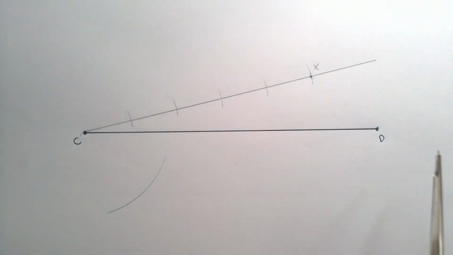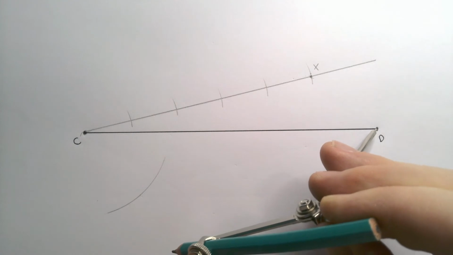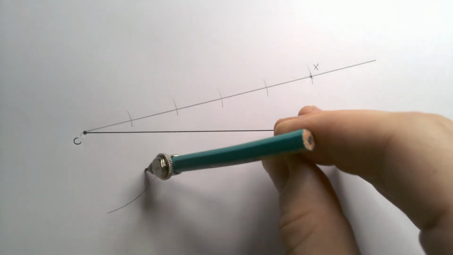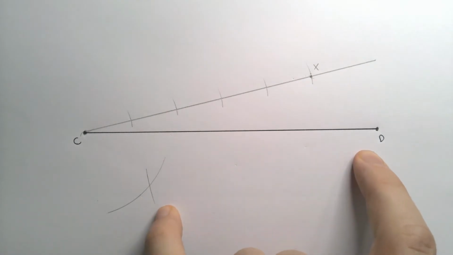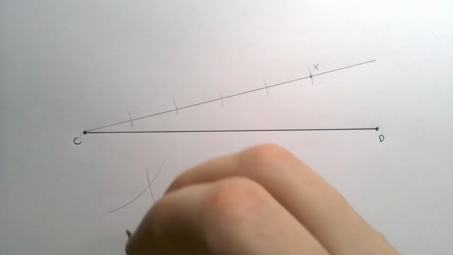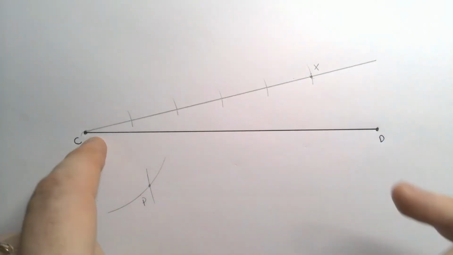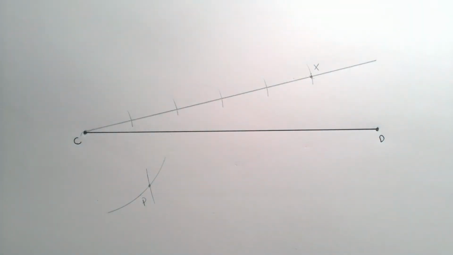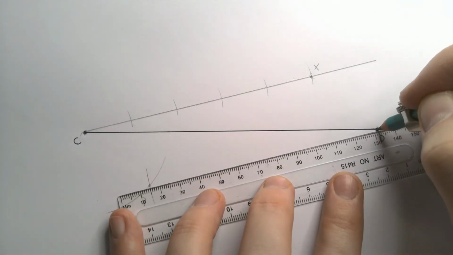I'm going to place it at D, and I'm going to draw a small little arc through there, just where they meet. So that's length there. I'll call this P. Again, you don't have to call them anything, just handy sometimes. So P to D should be the same as C to X. And then I'm going to connect up P to D, so P to D, connecting it up with a ruler.